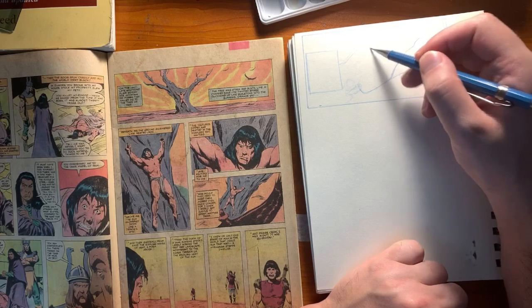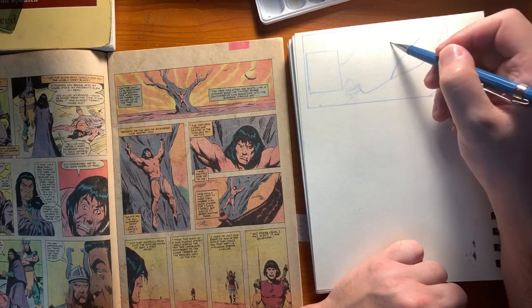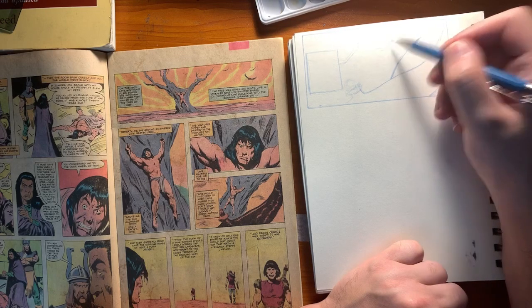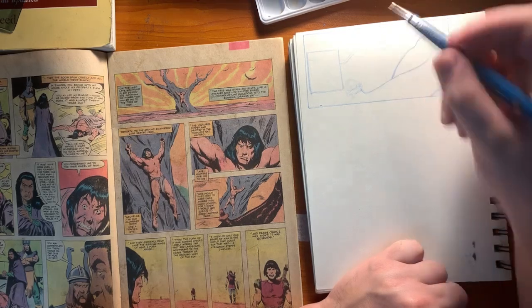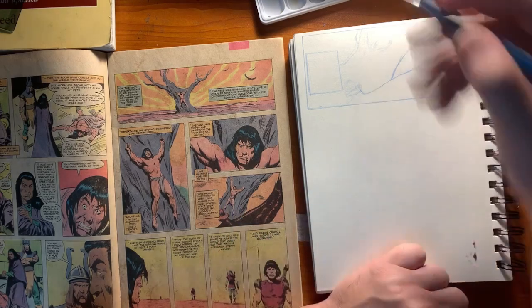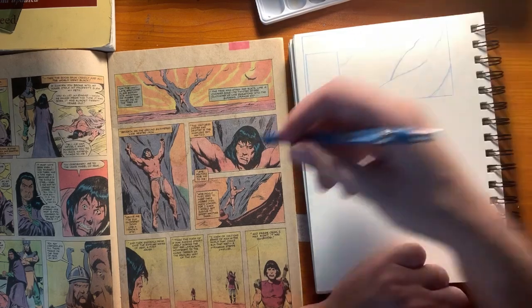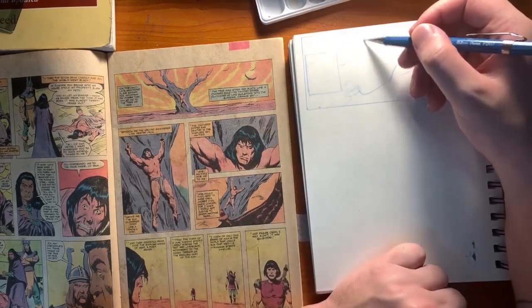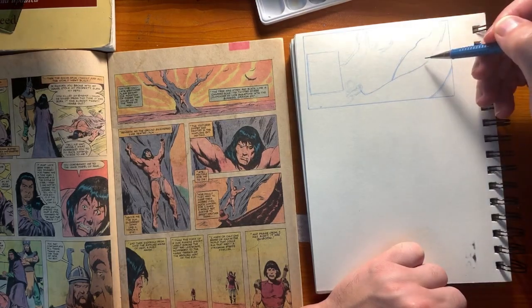Next, I'm going to sketch out Conan. With, again, understanding the space relationship between objects, the far left side of the tree, and where his hand is, or his arm rather. Look at the gap between it to ensure you draw it accurately, that it's not too far to the right.